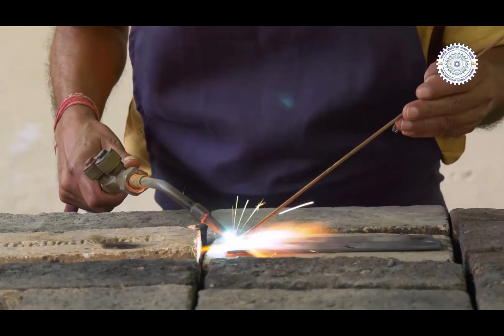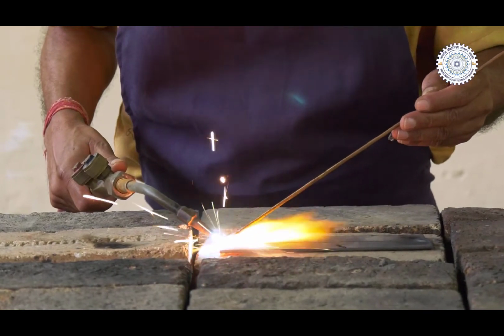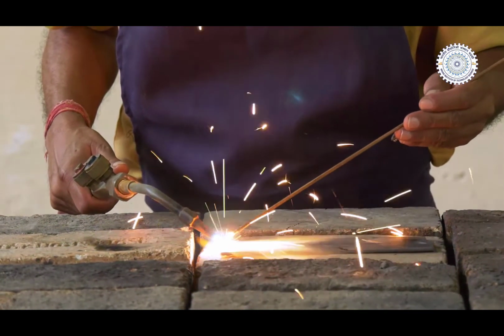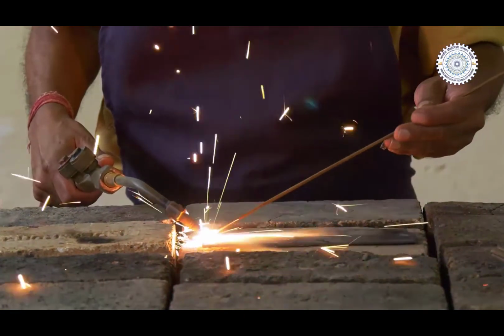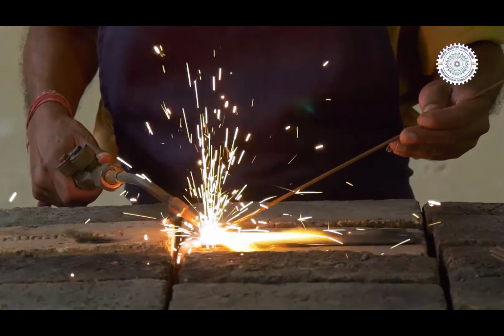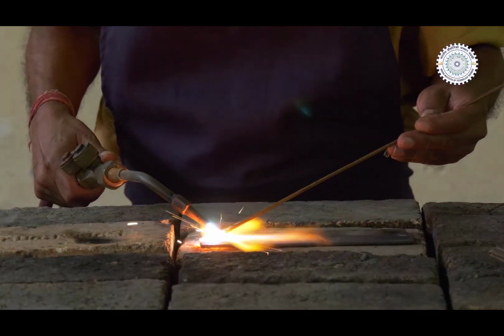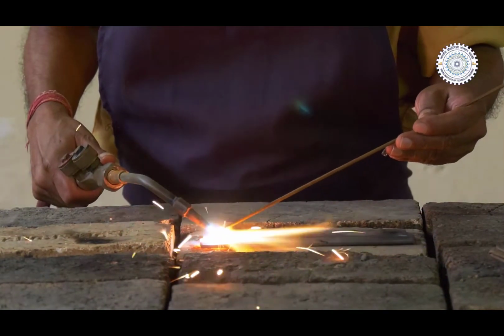Once the preheating part is over, the filler is fed, and then both the flame as well as the filler are moved along the weld line to complete the joint.